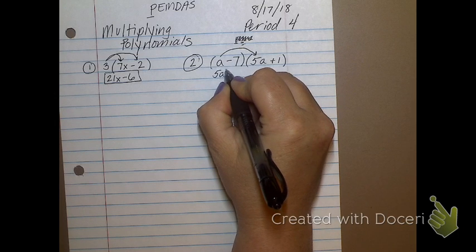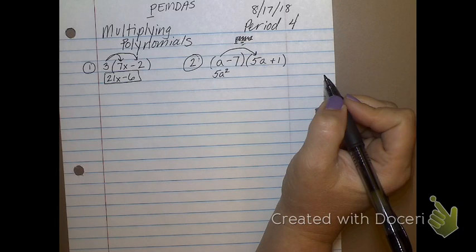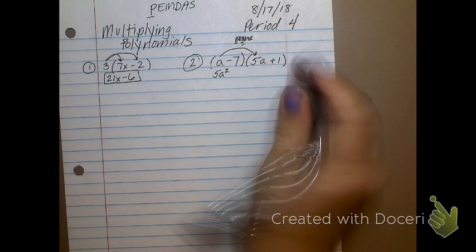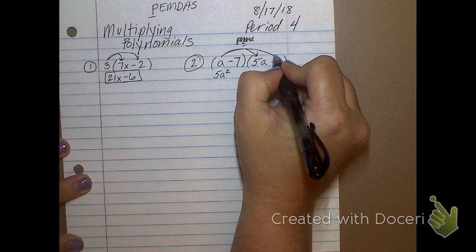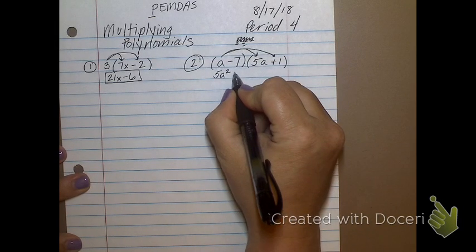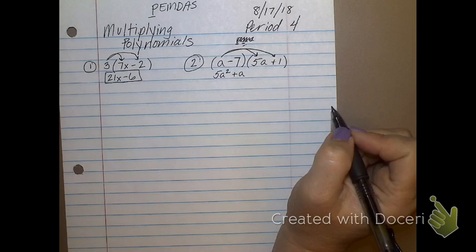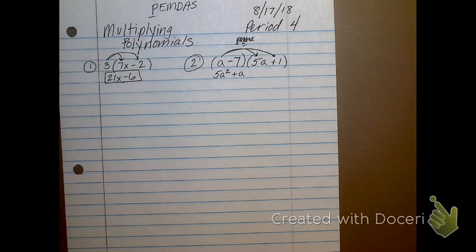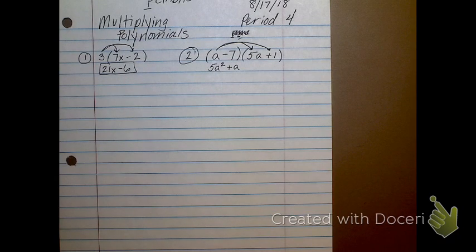5A. I have 2 bases, so I have to add their exponents, don't I? So I have 5A squared. Am I done distributing that A? No, I have to distribute that A to the 1. So A times 1 is positive A. Now am I done distributing that A? Yes. So now I need a different color. This one looks like black, so it's going to look the same on the camera. Hang on. Let me get a different color to hopefully make things a little easier for you to see.